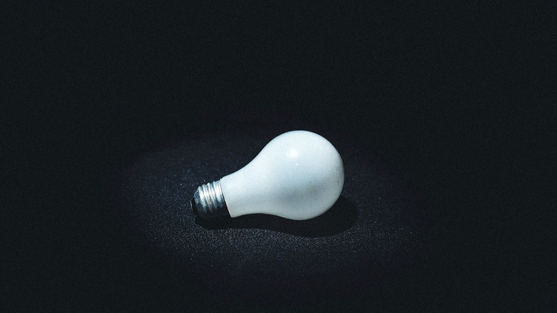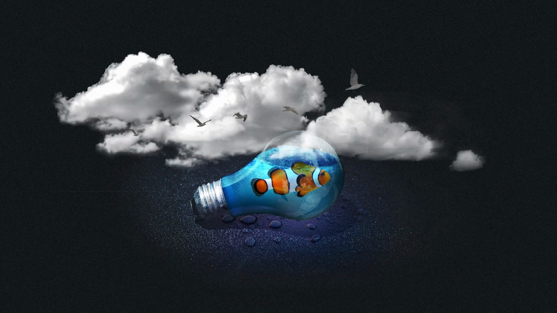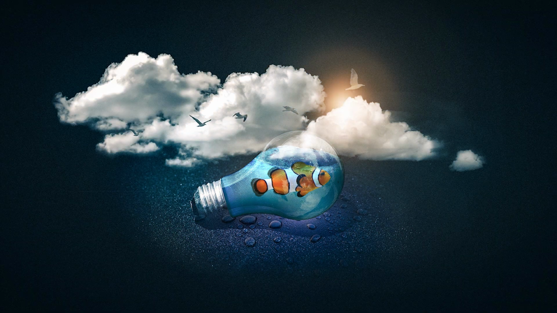And then we wanted to try to make something very Photoshop-like. So we start off with a photo of a light bulb, put some water in it, put a fish in it, put some clouds around and some birds and a sun. It's crazy, there are all these elements, but how do you get them to fit together? That's the trick, and that's what you learn in this course.